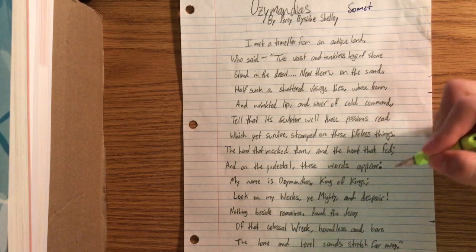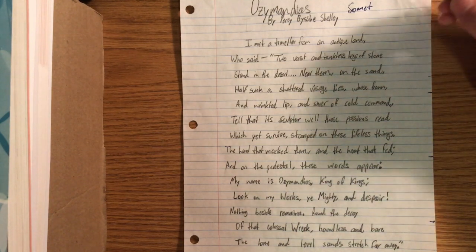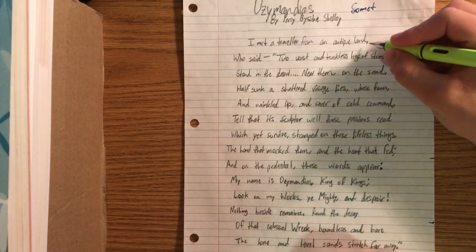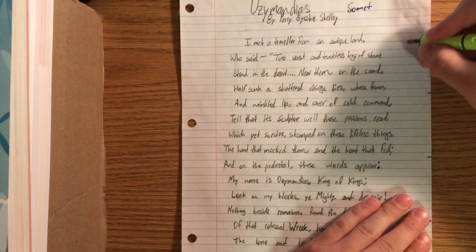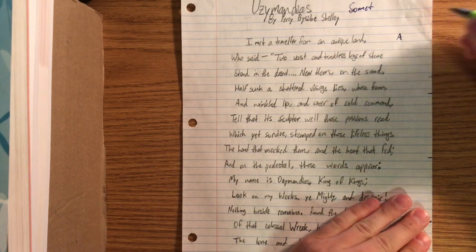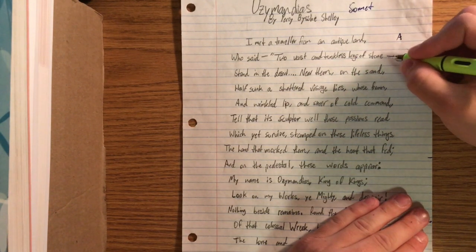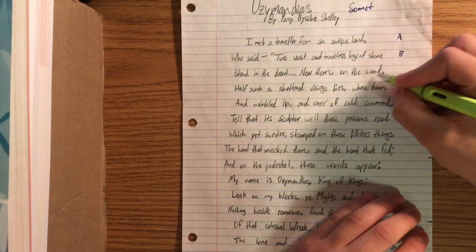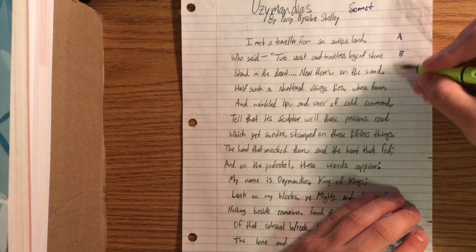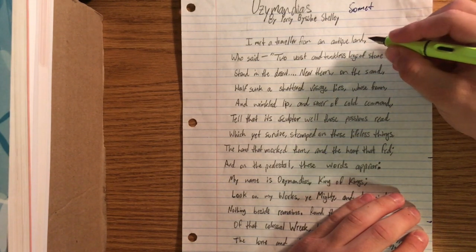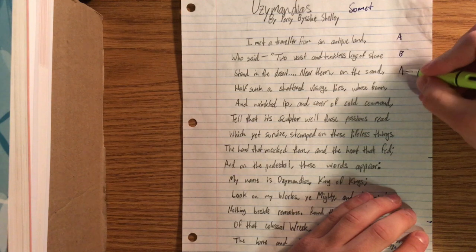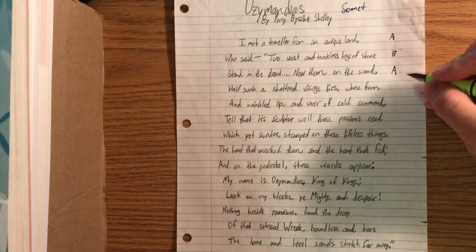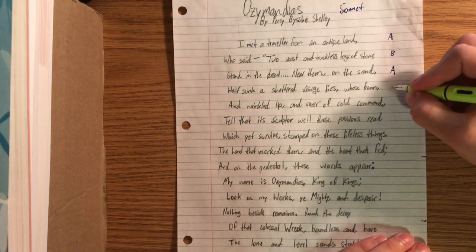And the rhyme scheme of this poem can be analyzed using letters. So, using letters, we can show that the first line we're going to call A. And as the second line ends in a word that does not rhyme, we'll call it B. Looking at the third line, however, the word sand rhymes with the word land. And as these two lines rhyme, the first and the third, we can label this A. Continuing, we can dissect the rhyme scheme of the entire poem, which will be shown here.